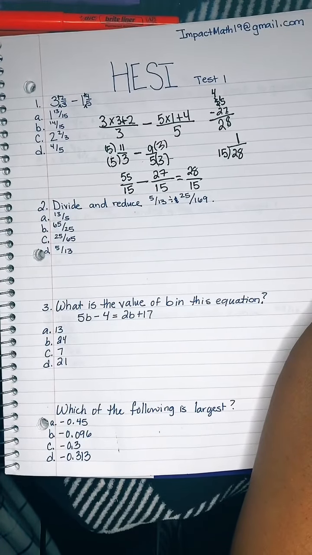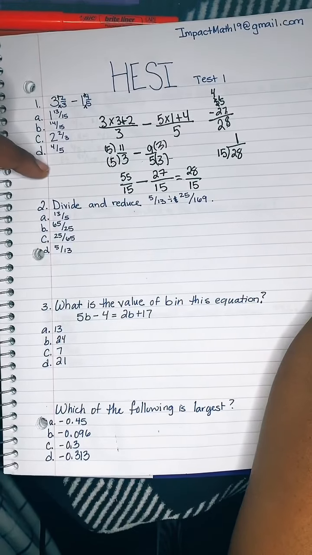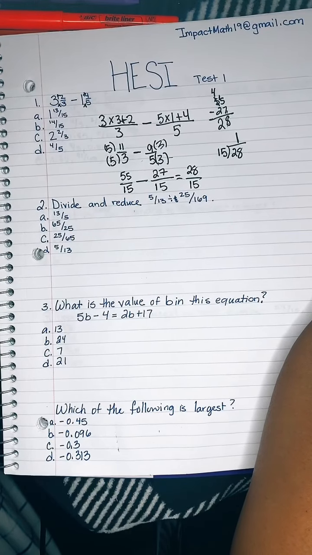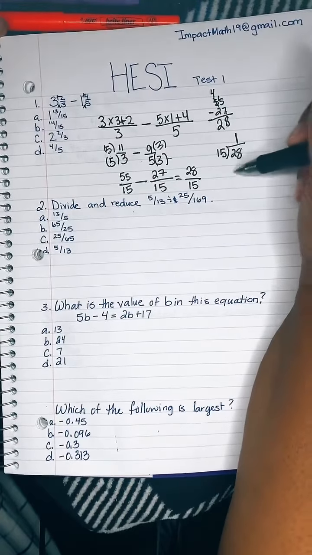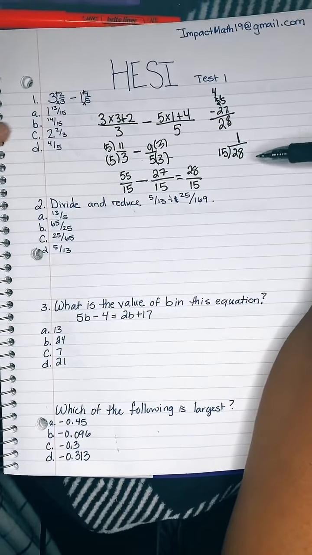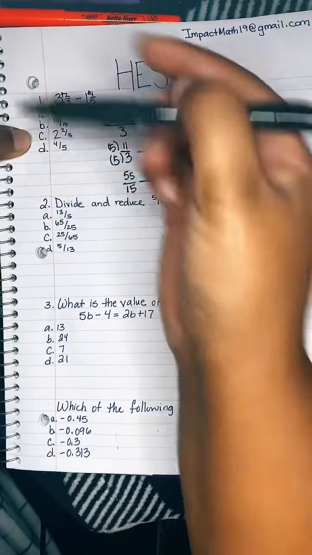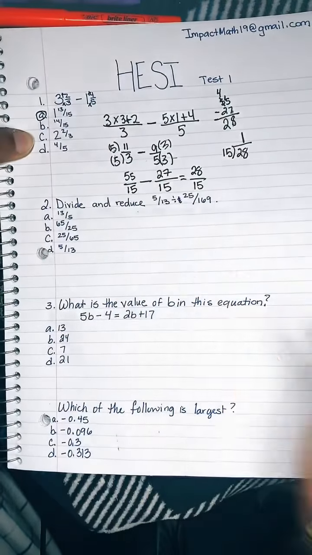So right now, if you look at your answer choices, do you guys see the answer? Does anybody see the answer right now? Blue said A. Yes, we don't even have to go further. We don't have to subtract and do all that because the only one with a 1 is A. So you would stop right there and go on to the next.